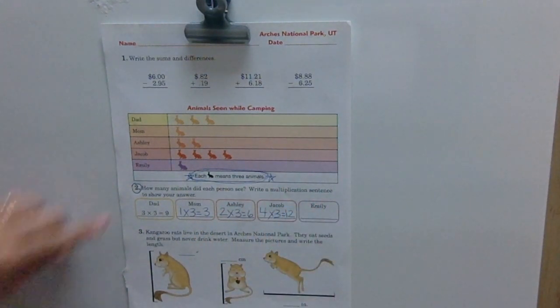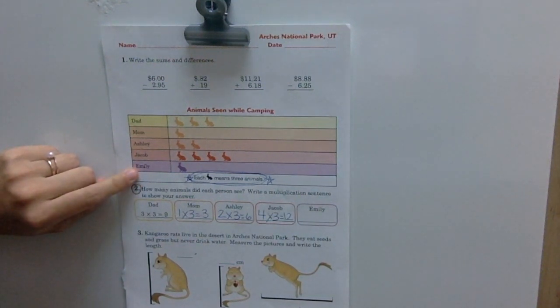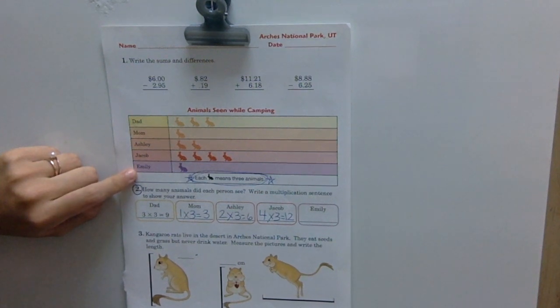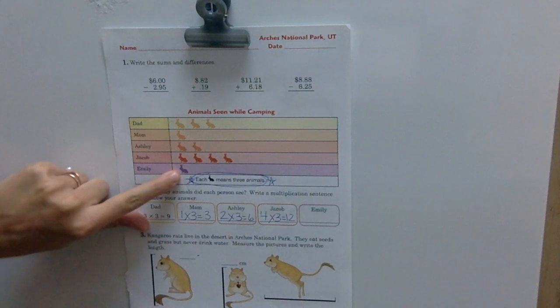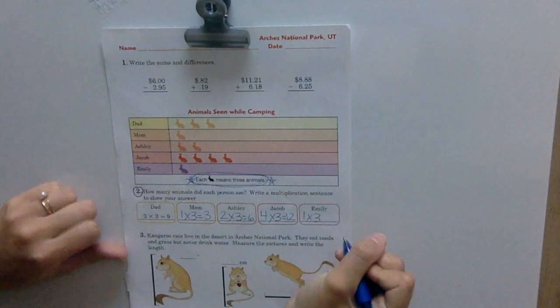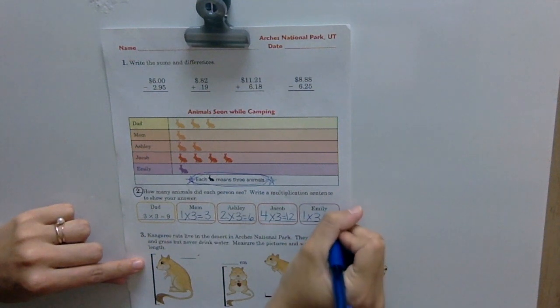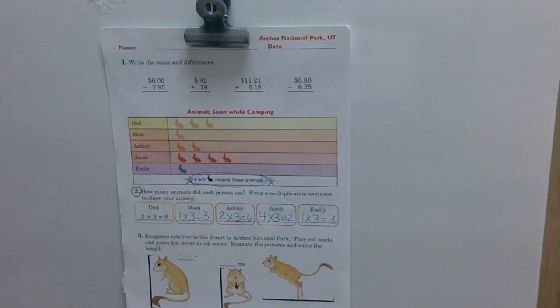Okay? And Miss Emily, she must have been hanging out with Mom. Maybe she was a little bitty toddler and she was wrapped and strapped onto Mom for this camping trip because she saw the same amount as Mom. She saw 1 group of 3 animals, and that was 3. Okay? Very good. I love graphing with you guys. Even though I'm in my kitchen and we're graphing like this, it's still really fun to do graphs with you.